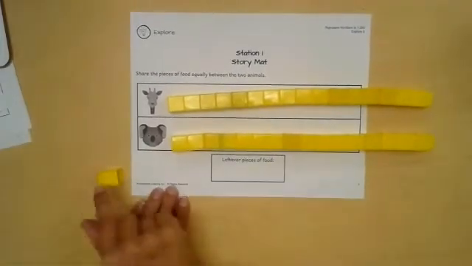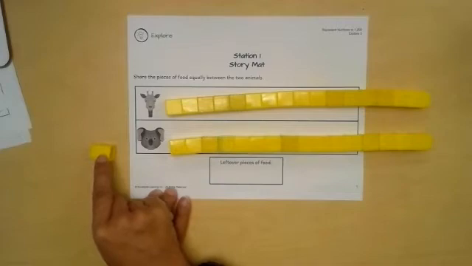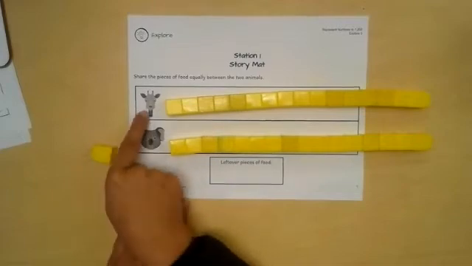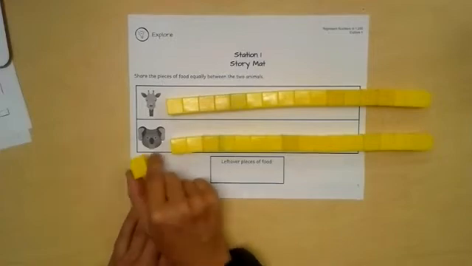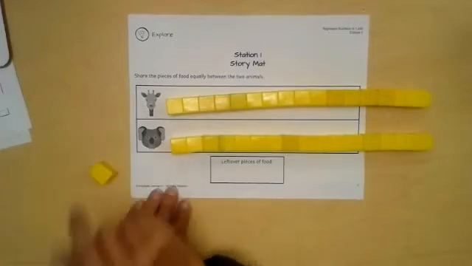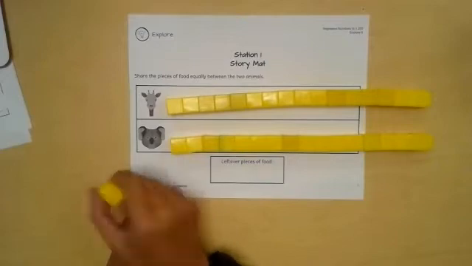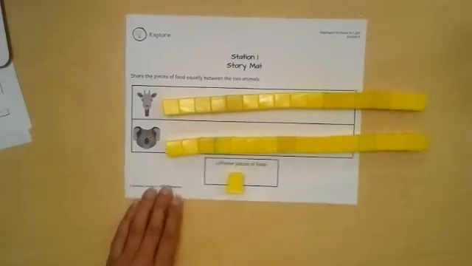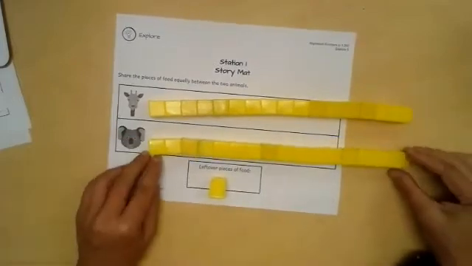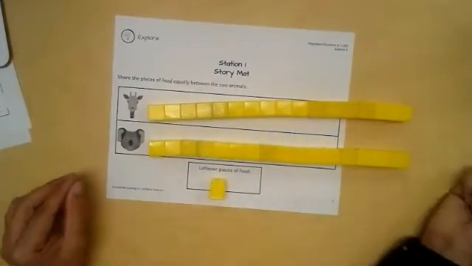Okay, guys, look. I have one piece left over. I can't give it to the giraffe because then the koala would get hungry. And I can't give it to the koala because then the giraffe would get hungry. So this is my leftover piece of food. Now, how many pieces of food did the giraffe get?